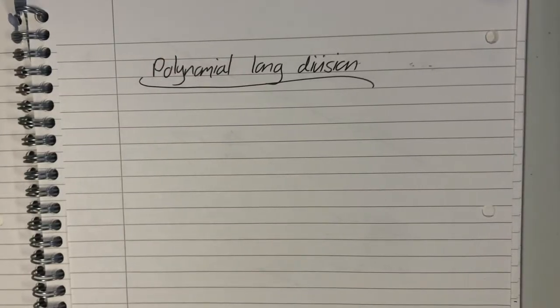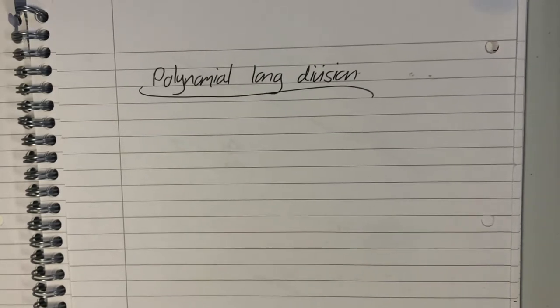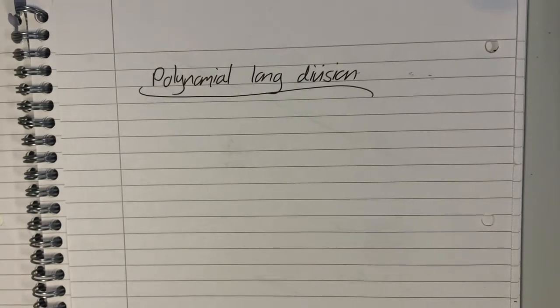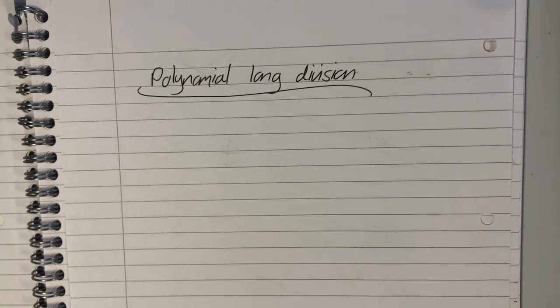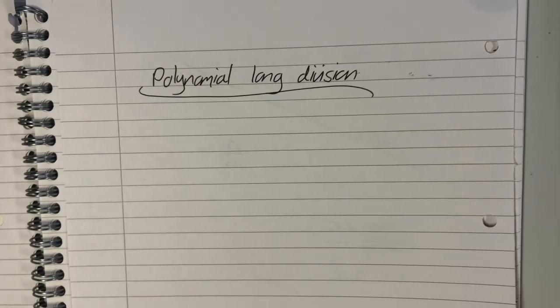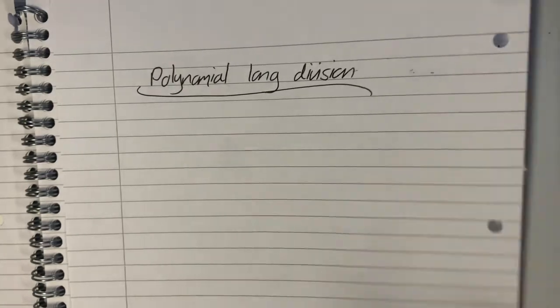Okay, today we're going to be looking at the topic of polynomial long division. This is for the A-level Year 1 course. I'm going to do 3 examples. 2 of them are going to be a cubic division, and then the final one we've got quartic. Then we're going to have a look at sketching some graphs from the divisions. So all I'm going to do is just crack on with the examples.